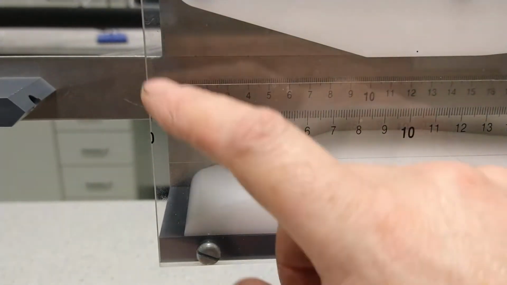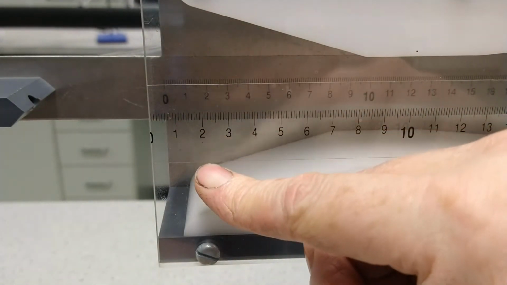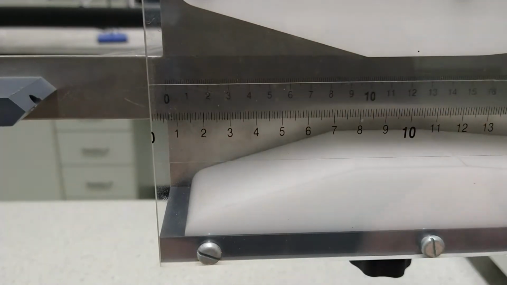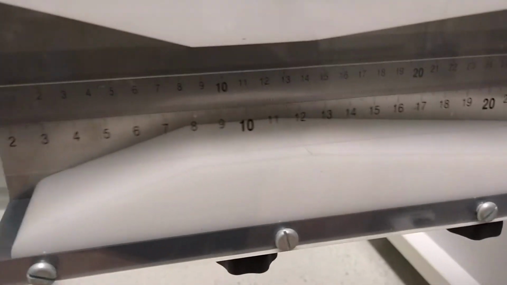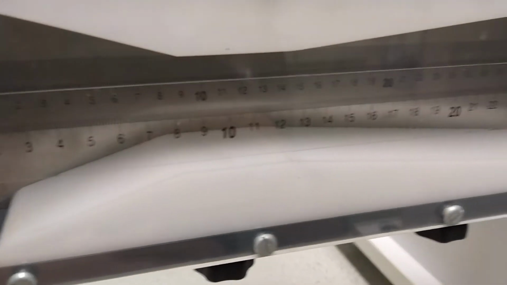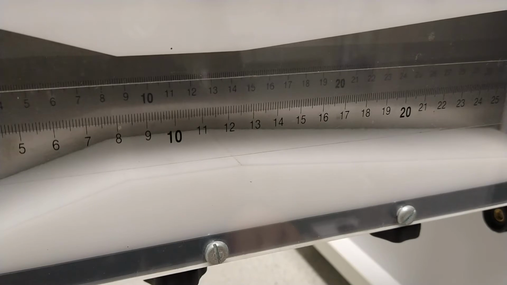And then it widens back out again, so the velocity will drop again as it gets to a larger cross-sectional area along this section here. And then it goes out to atmosphere. Now what we want to do is measure that velocity of the air and measure the pressure at different points along the system.